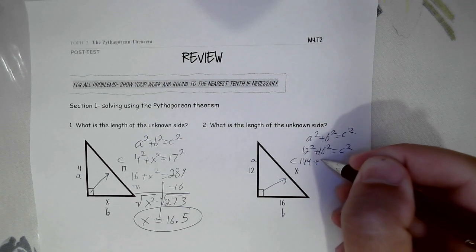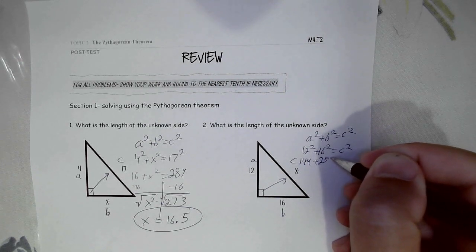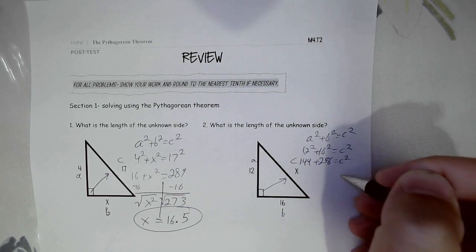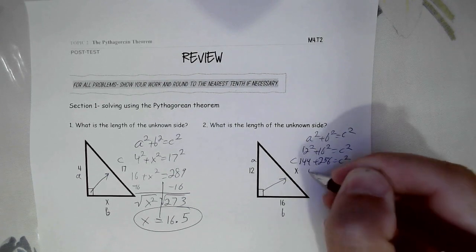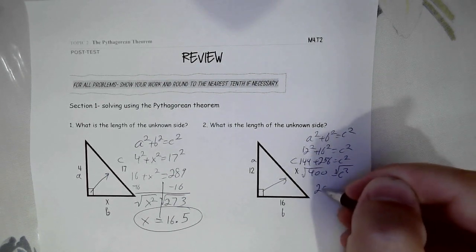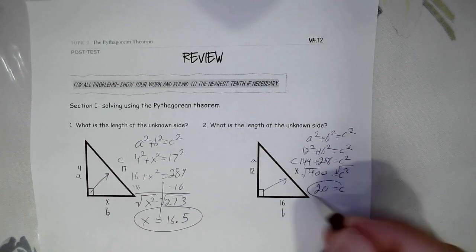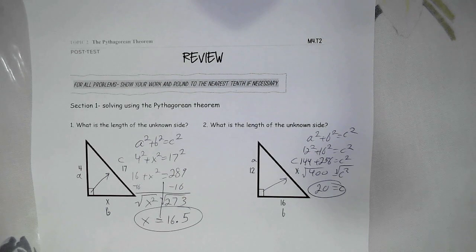And when I do these, I can use my calculator, or if you have them memorized, you can do them too. So then I get 400. If I square root this, I end up with 20 equals c. Now this one I don't have to round because it ends up being exactly the whole number 20.